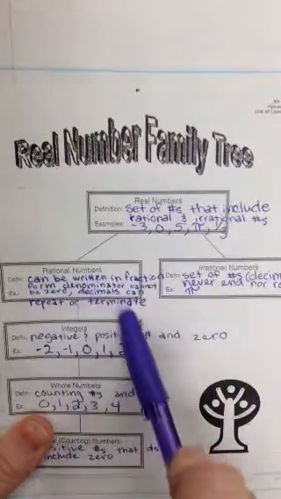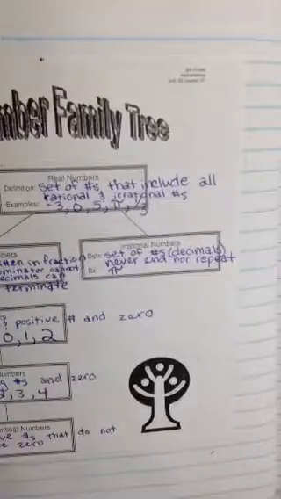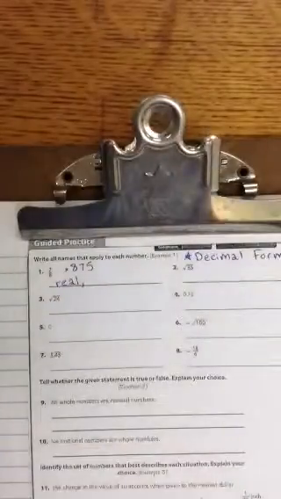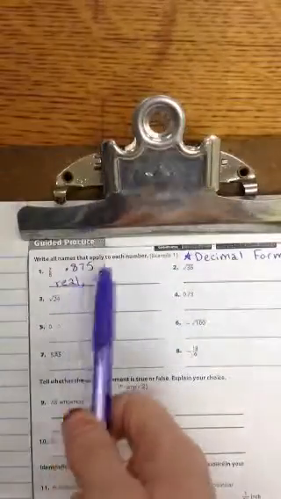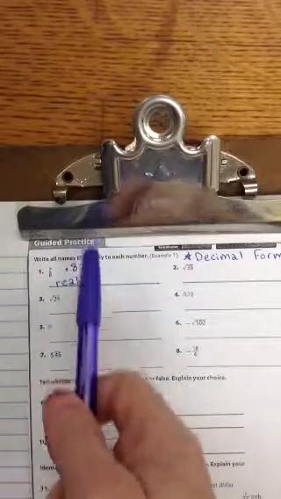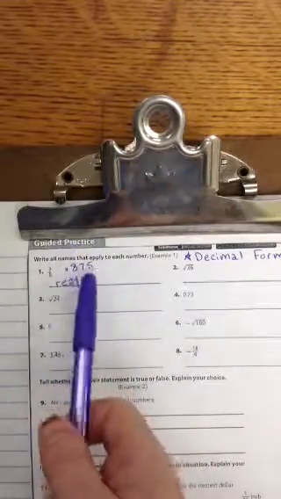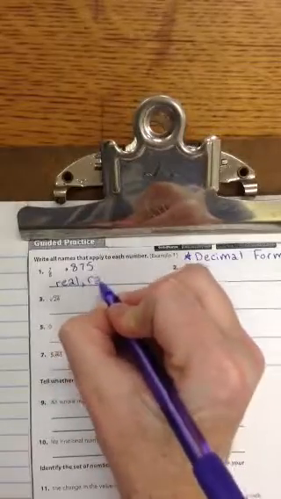We said over here that it was decimals that can repeat or terminate. On the other side, we said it was a decimal that never ends and never repeats. So looking at this one, I see that it ends right here. It only goes 3 places and then it stops. Since this is a decimal that ends, we're going to name it rational.